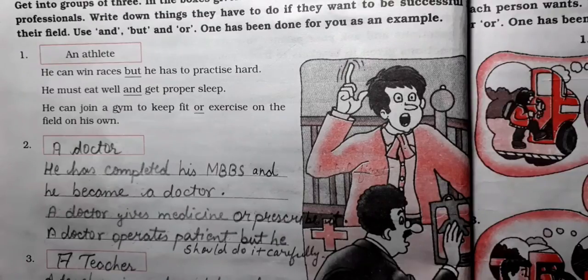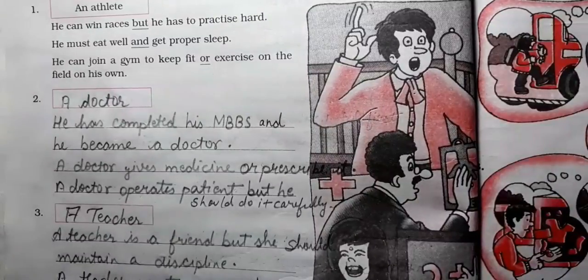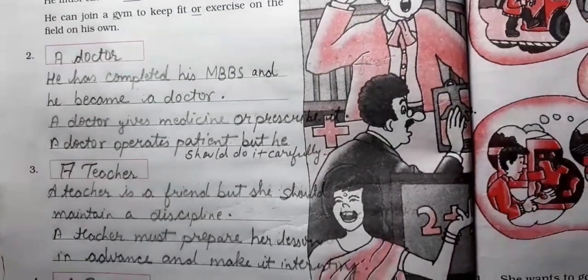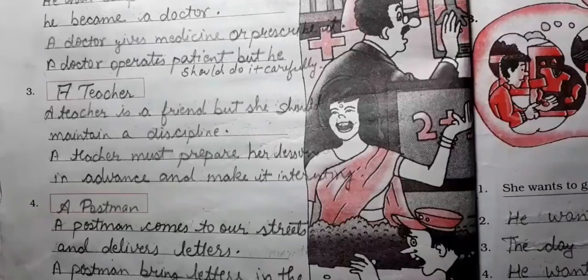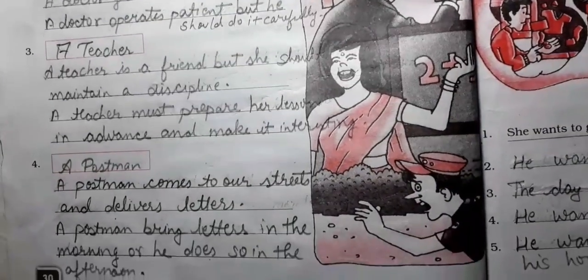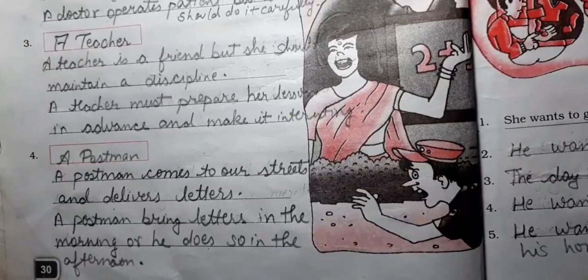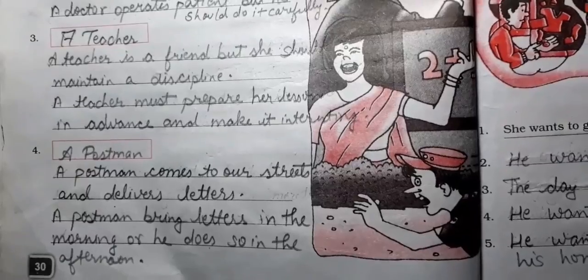A teacher. A teacher is a friend, but she should maintain discipline. A teacher must prepare her lesson in advance and make it interesting. A postman. A postman comes to our streets and delivers letters. A postman brings letters in the morning or he does so in the afternoon. Next, let's see Worksheet 5.